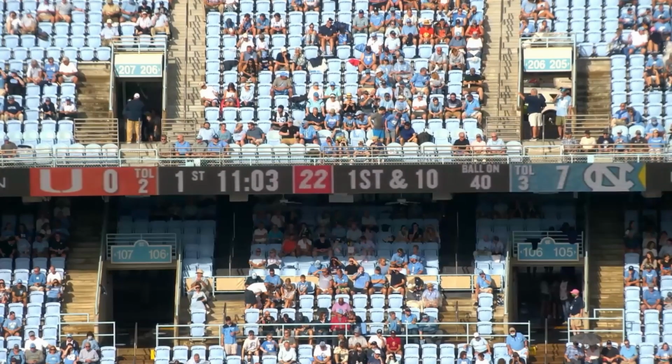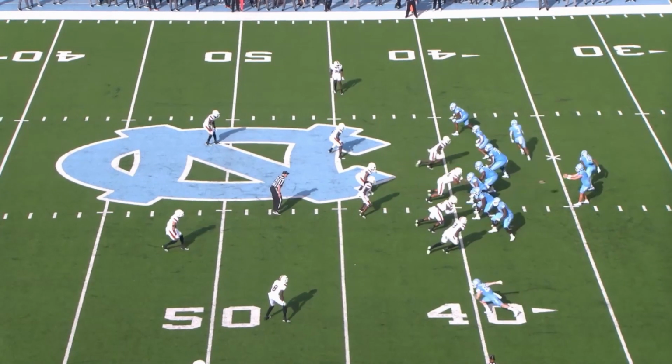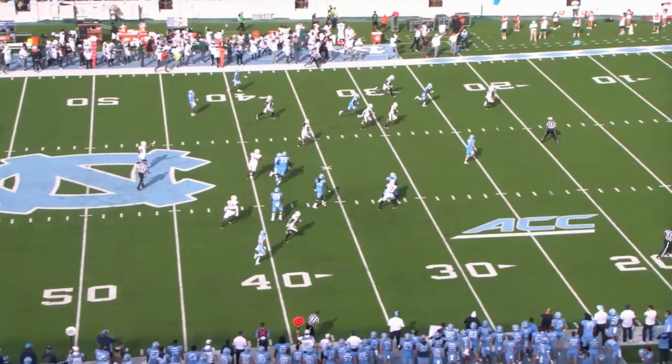All right, Sam Howell, part a lot. Last one of the draft season here on Sam Howell. First one, pick, rough. Pick 6.